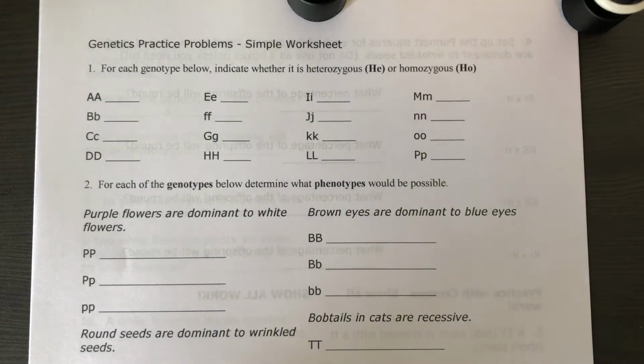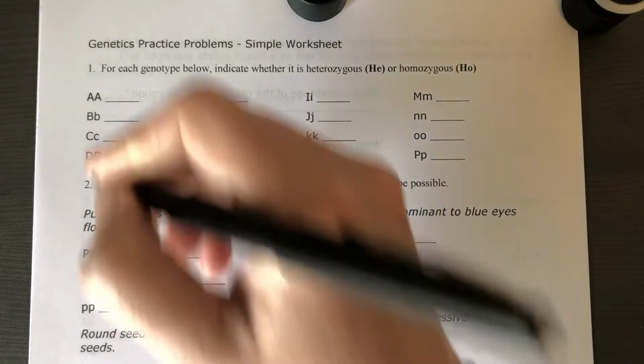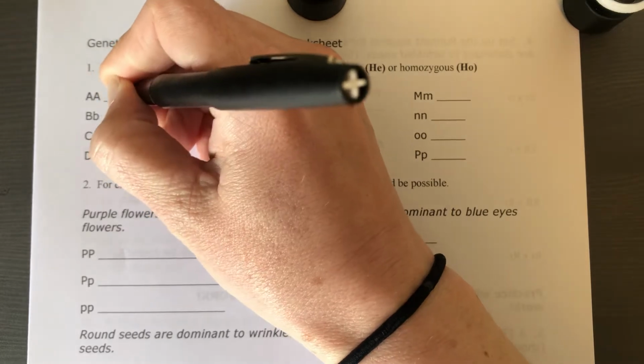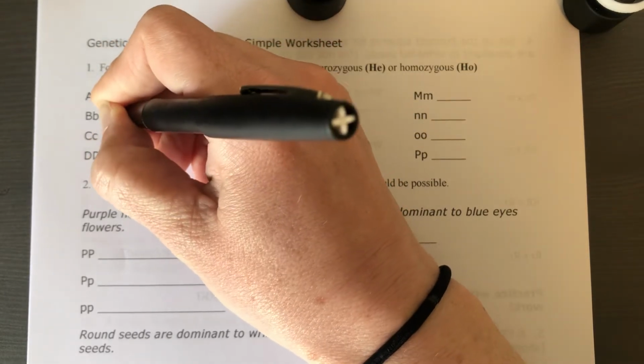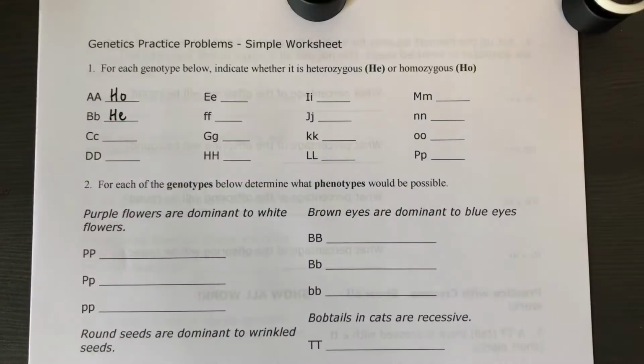If it's heterozygous, meaning two different ones, you're going to mark it with HE. Homozygous, you're going to mark it HO. So the first one would be homozygous. The second one would be heterozygous, so on and so forth. You can probably figure that out pretty quickly.